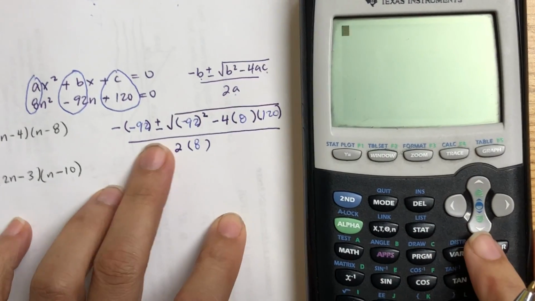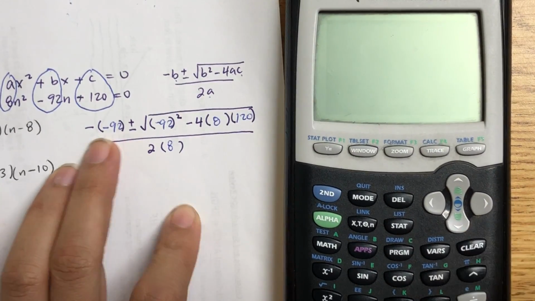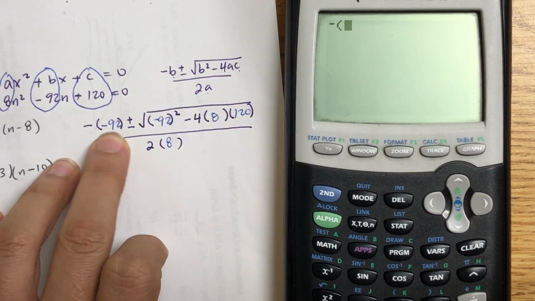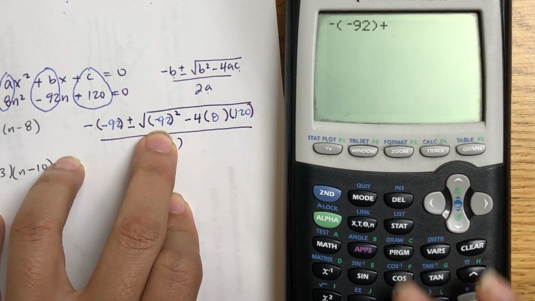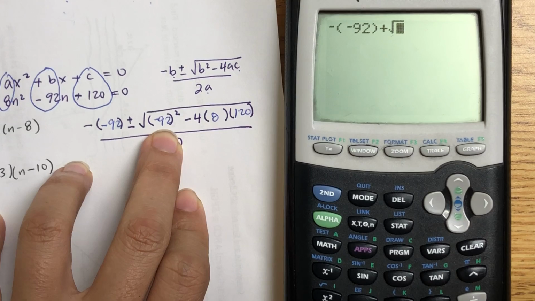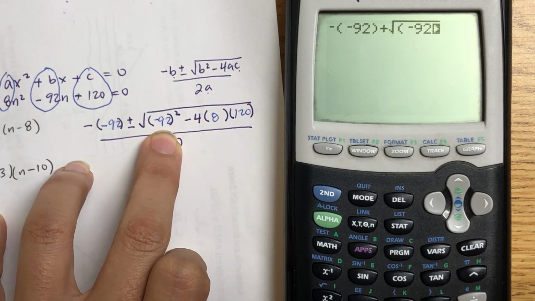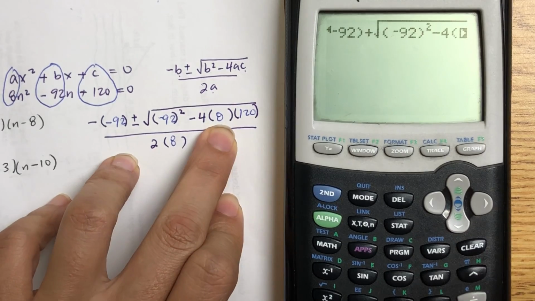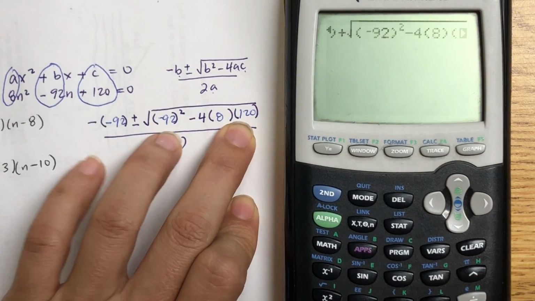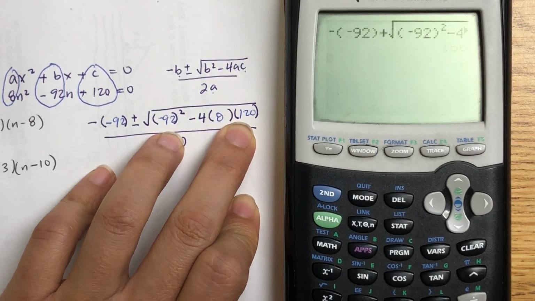Okay, so just like you see it. You're going to go negative, open parentheses, negative 92, close parentheses. We're going to do the plus and come back into the minus. The square root, open parentheses, negative 92, close parentheses, squared, minus 4, open parentheses, 8, close parentheses, open parentheses, 120, close parentheses. So that's my whole top.